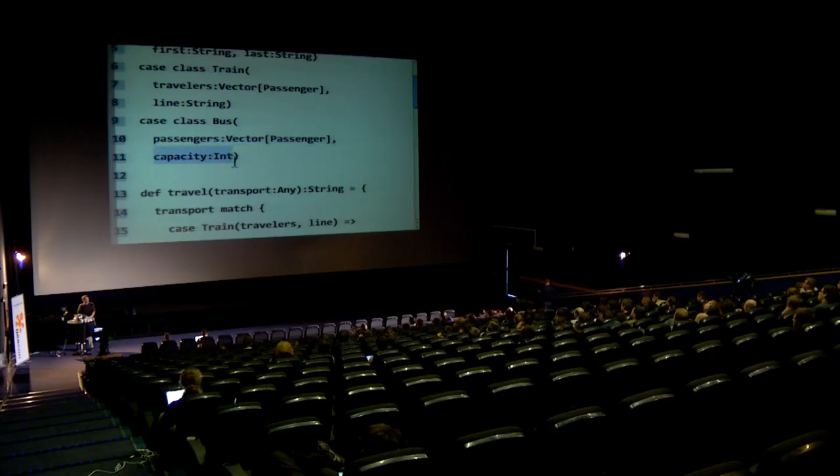So I'm going to create a passenger, a train, and a bus. The passenger has a first name and a last name. The train contains a vector of passengers called travelers, and the line is the train line that the train is actually running on. A bus also contains a vector of passengers, and a bus will say how many passengers the bus can hold.